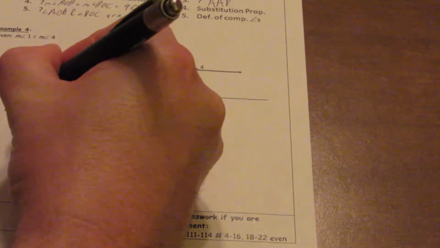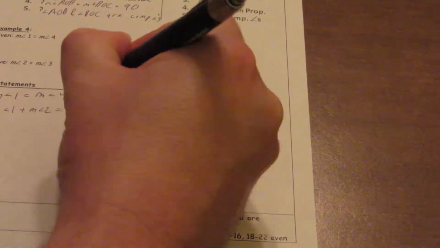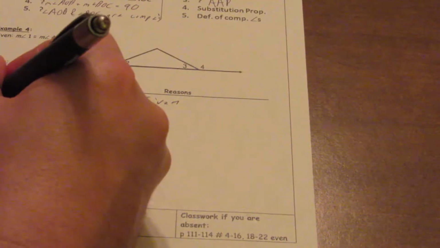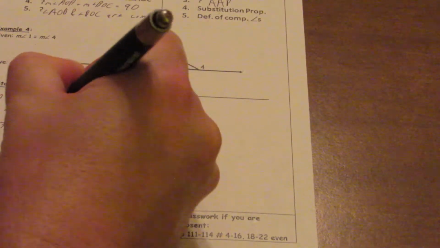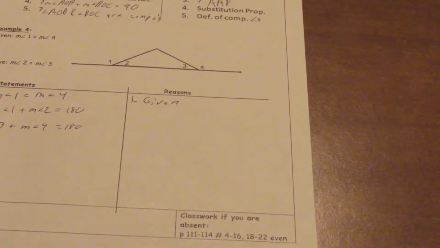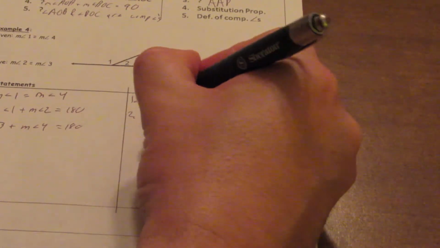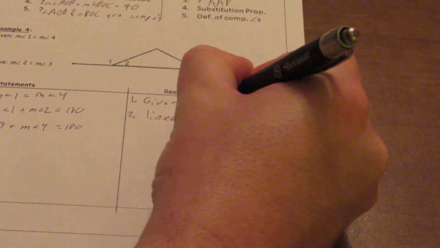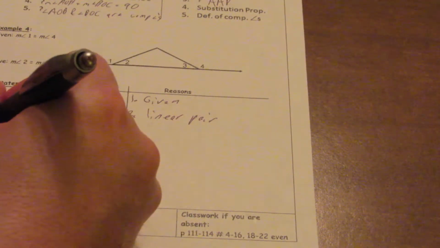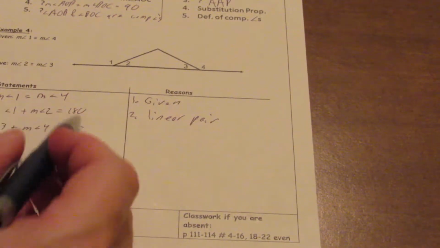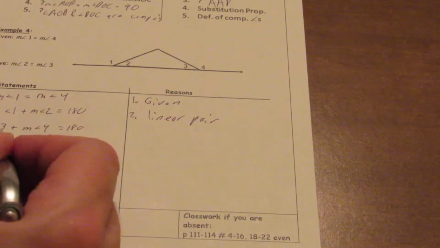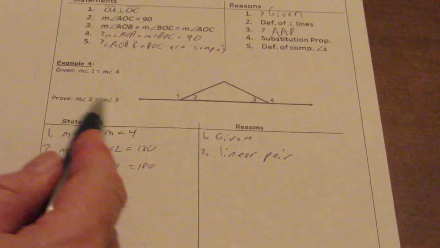So the measure of angle 1 plus the measure of angle 2 equals 180. And the measure of angle 3 plus the measure of angle 4 equals 180. That is because they are a linear pair. Now, I have 2 and 3 in there, but I want 2 and 3 on opposite sides of my statement.